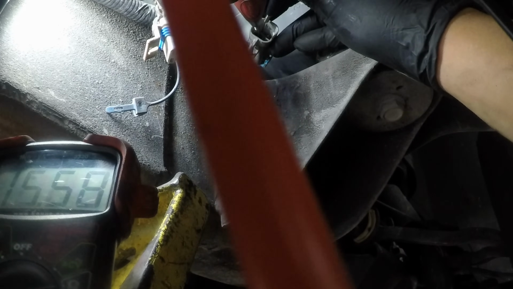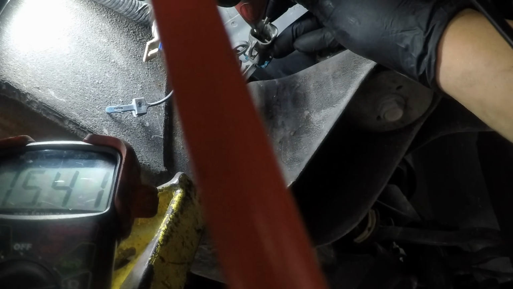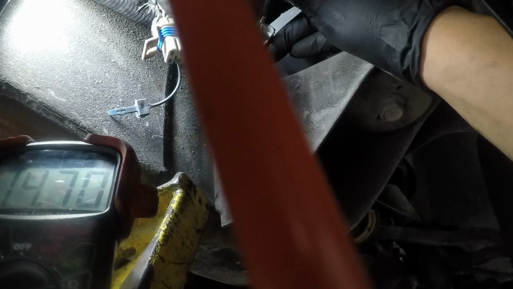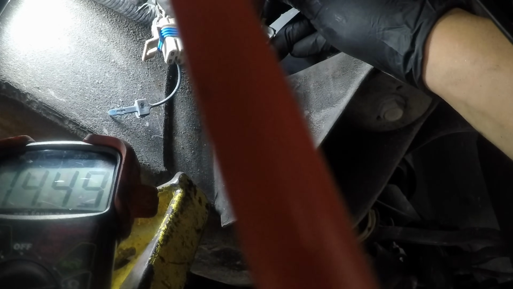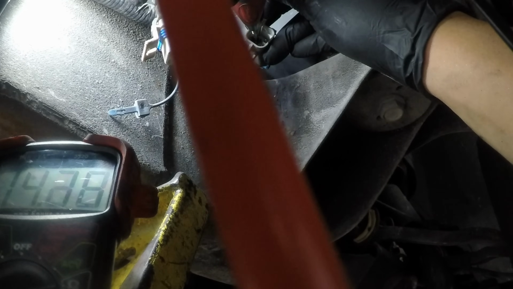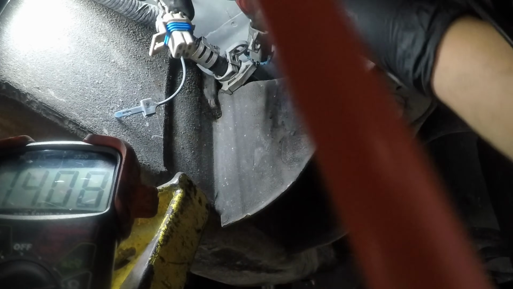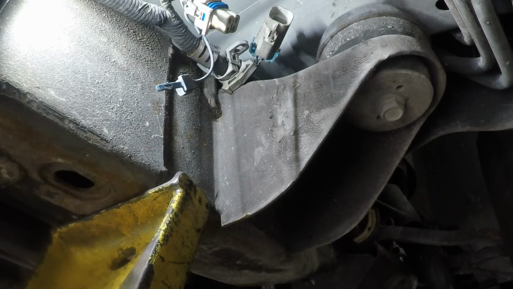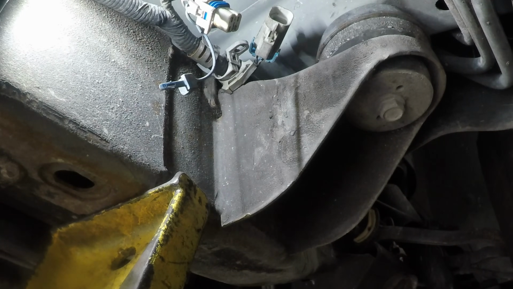And we got 15 megaohms. So we have continuity, but something tells me that 15 megaohms is way over specs. That is just about open. I don't know the specs for this, I'm not even gonna lie, but what does it matter when you have a known good on the other side? So let's go ahead and check that one real quick and call it a day.